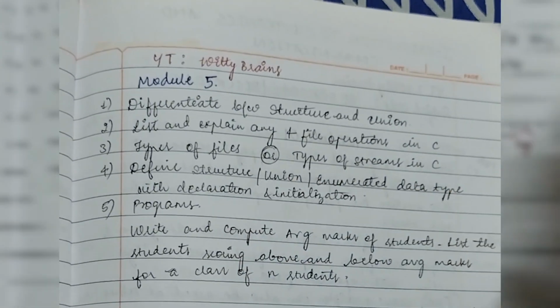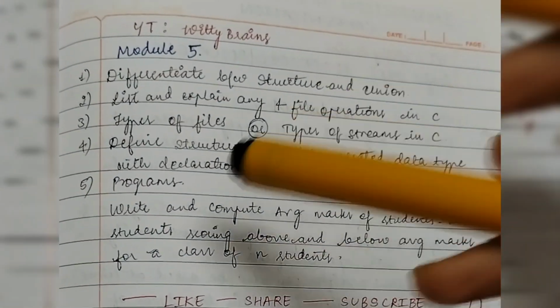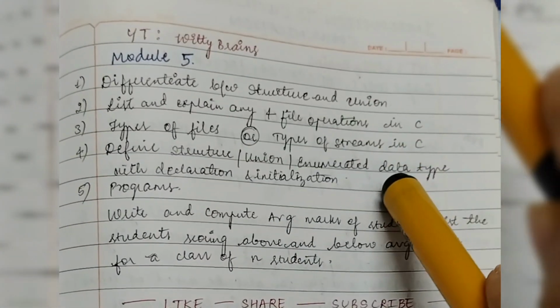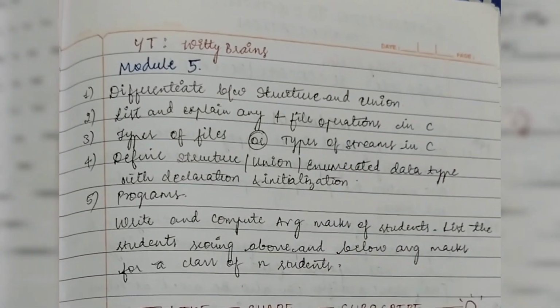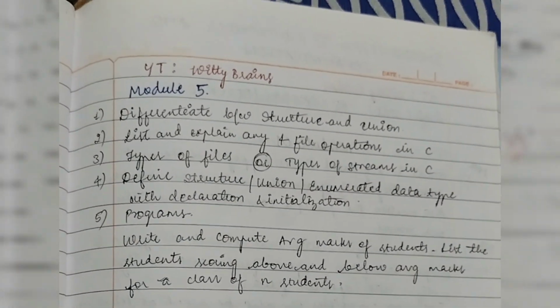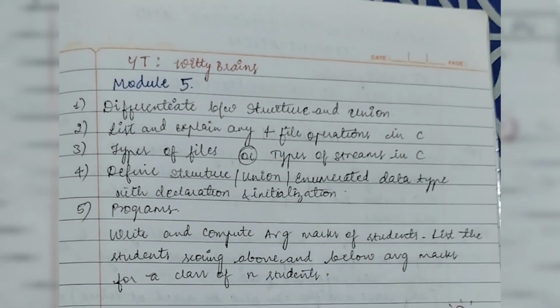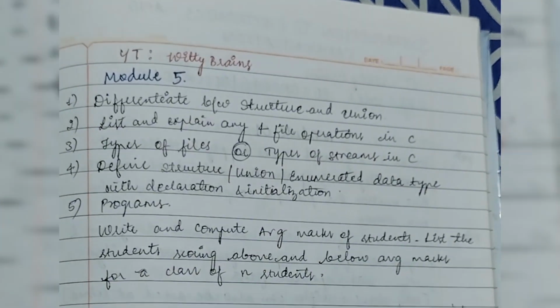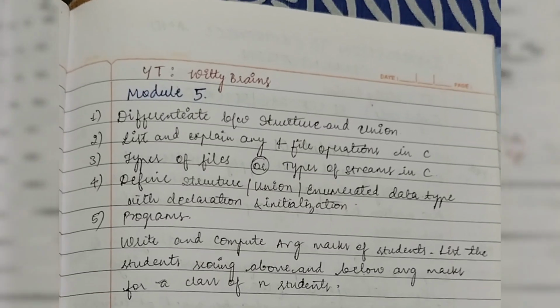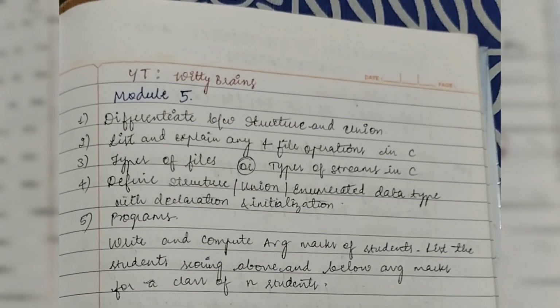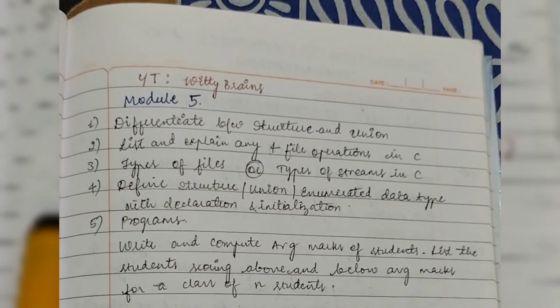So they can ask any one from all of these, because whenever we assume that structure and union is important, they ask enumerated. So you can never know, you can never be sure. Okay, it all depends on the paper setter. Next, programs in this module as well. Okay, and one such important program from this module is write a program to compute average marks of students, list the students scoring above and below average marks for a class of n students.